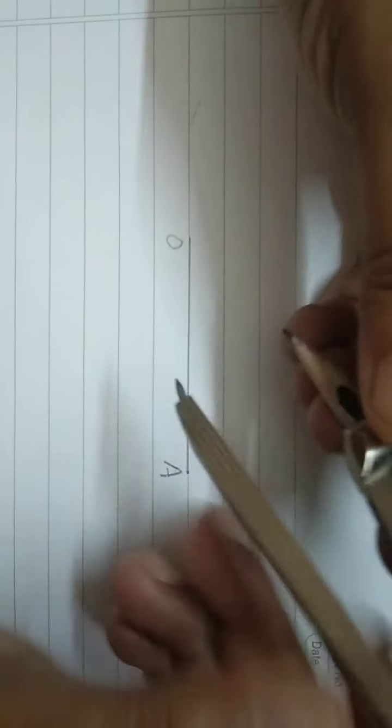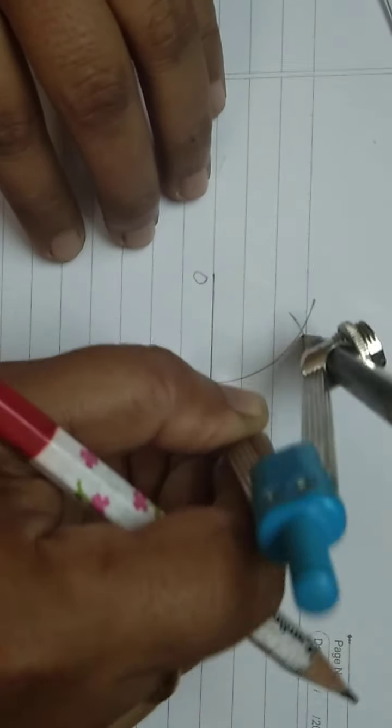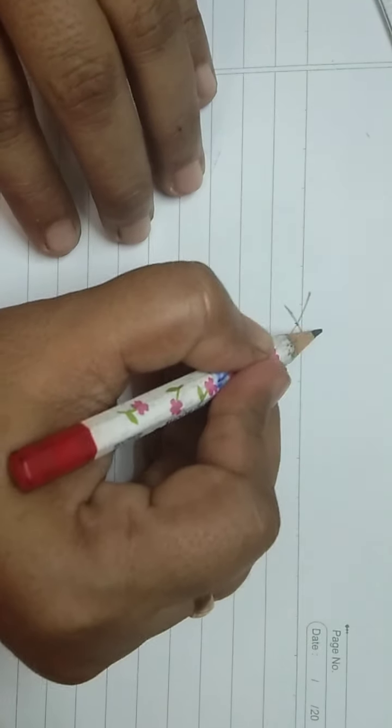Draw a line segment with a suitable measurement. I have drawn OA. Now using the compass, I have taken a radius. It is not measured, just taken. Draw an arc. Without changing the radius, again cut this arc once more. We will get a point over here, that we can mark as C.